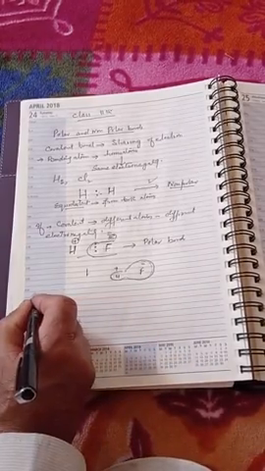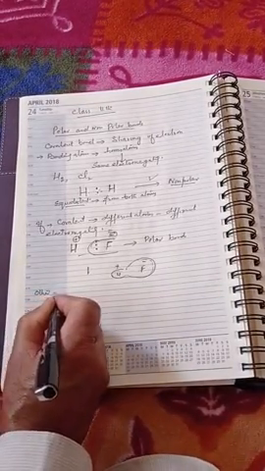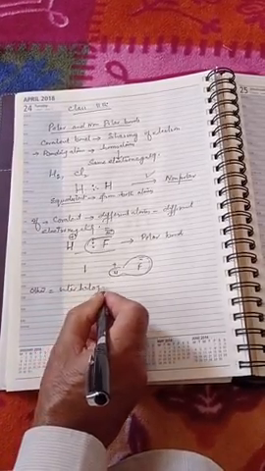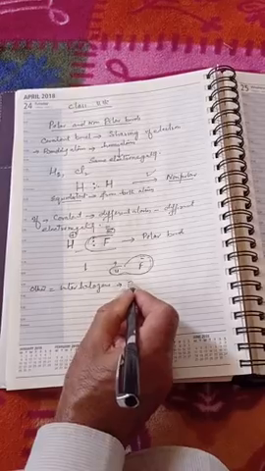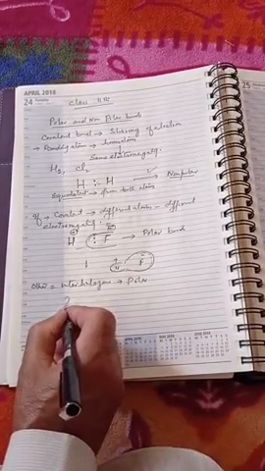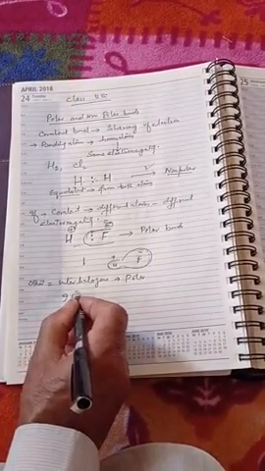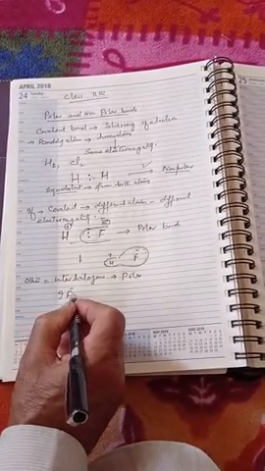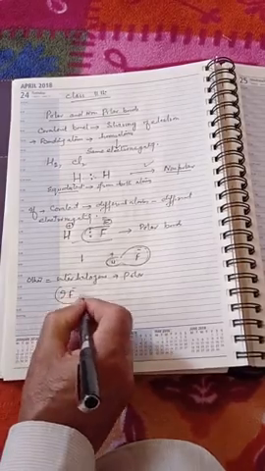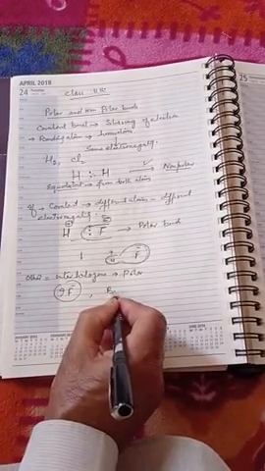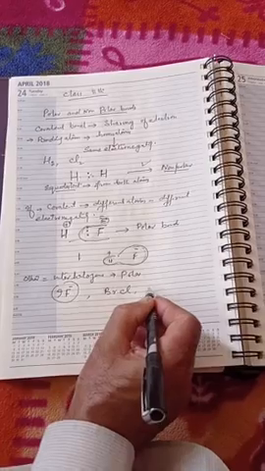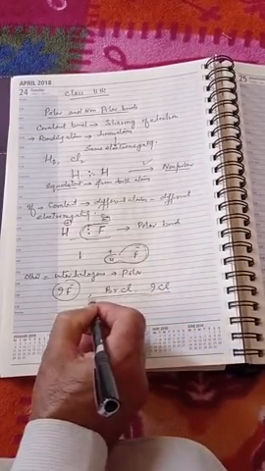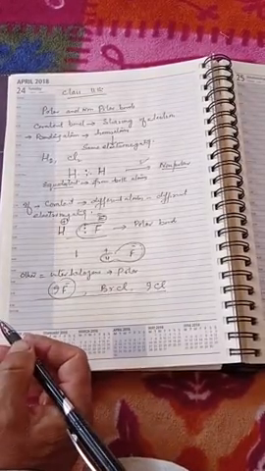Now other examples of polar bonds are the interhalogen compounds. In the case of interhalogen compounds, the bonds are polar. For example, in iodine fluoride, fluorine is more electronegative and iodine has a lower electronegativity value. Therefore, this bond is a polar bond. For example, BrCl, bromine chloride, and iodine chloride. These are examples of polar bonds.